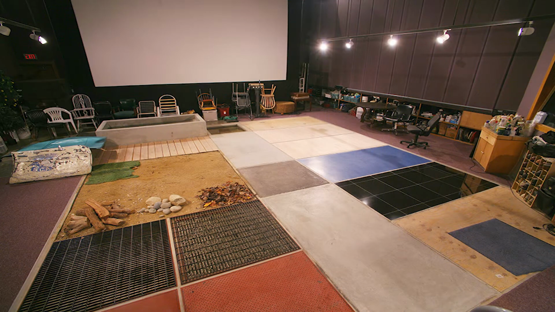Now, the cool part about how these things are recorded is that they basically have their own theater, meaning that there's a projector or some type of big screen where they play the movie along with the things that they do to create the sounds.